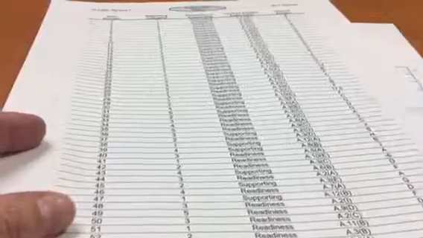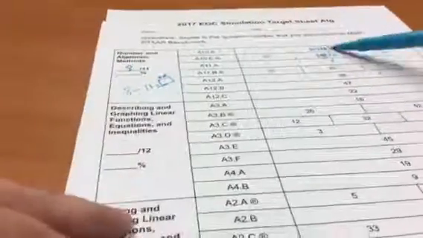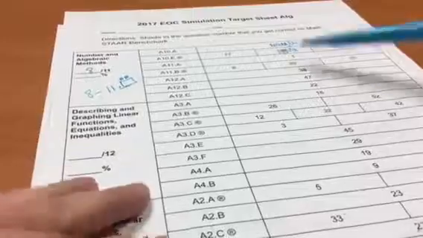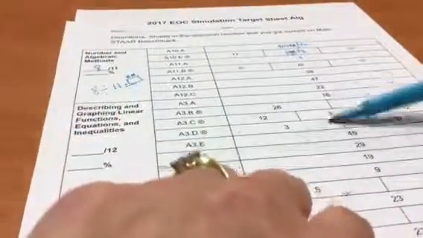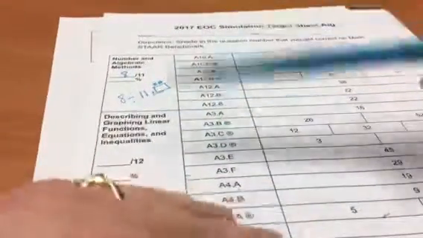So what we just did was we kind of had some self-reflection on how we did on the Algebra EOC. The first thing we did was find which answers we got wrong or right, and we boxed in correct answers on the ones that we got wrong. Then we shaded in the ones we got right on our algebra target sheet here. Then we found a percentage correct for each category.